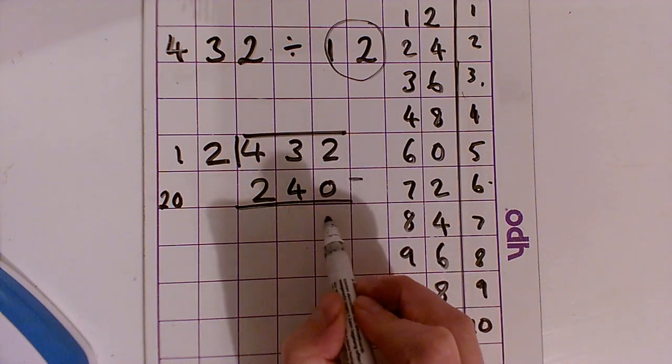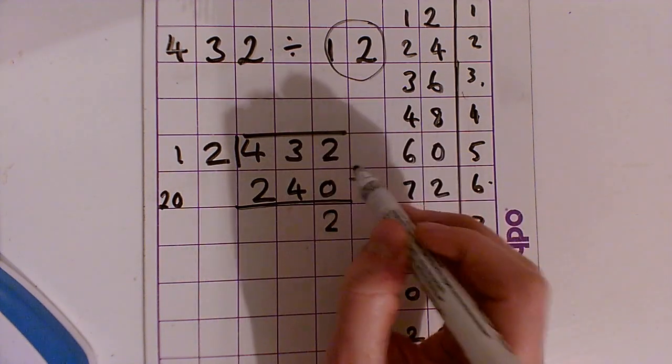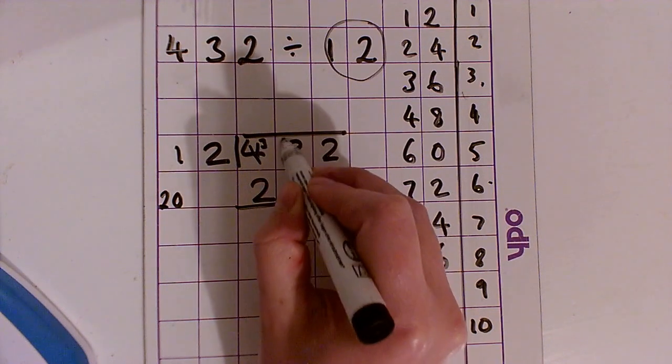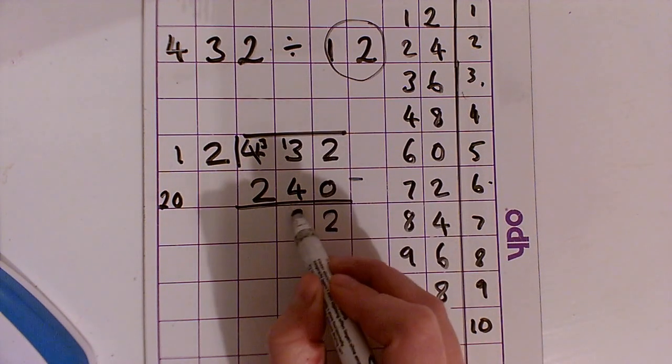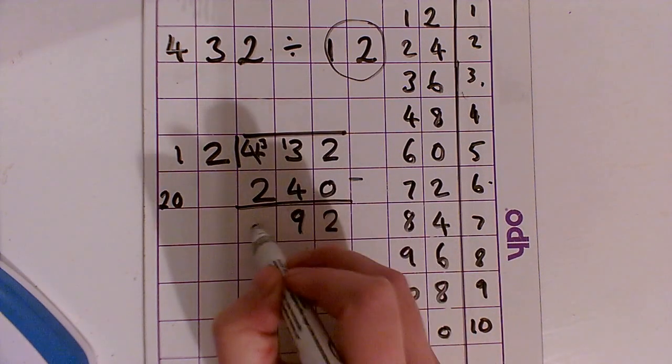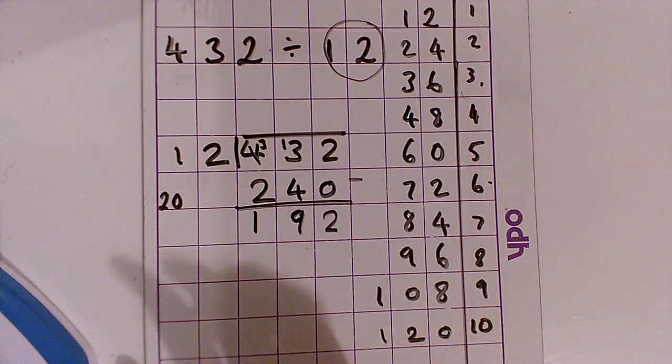2 take nothing is 2. 3 take 4, can't do. Okay, so we're now left with 192. So what could we do now?